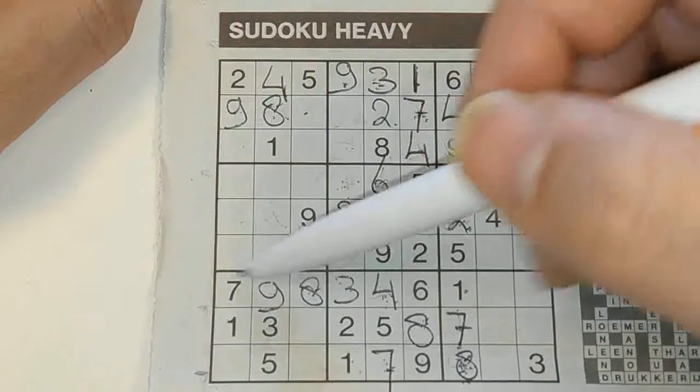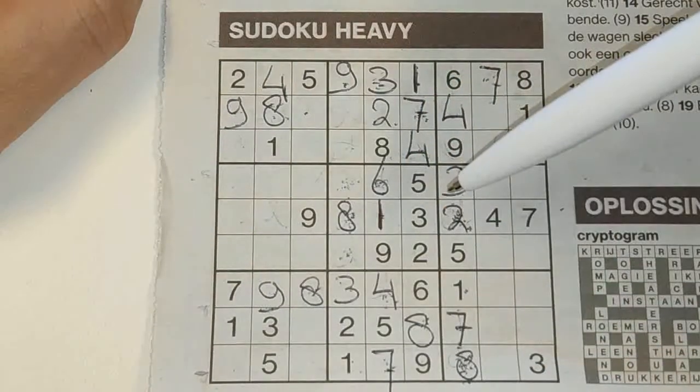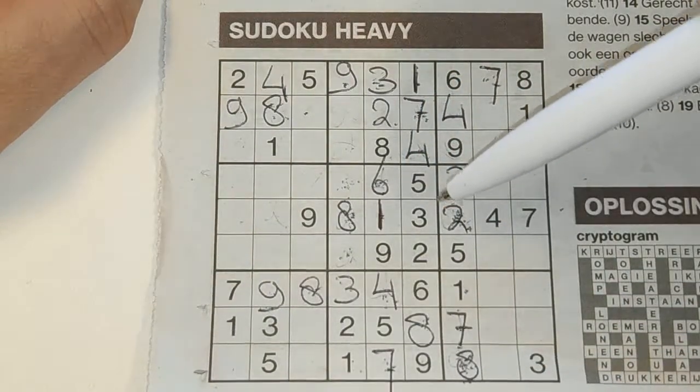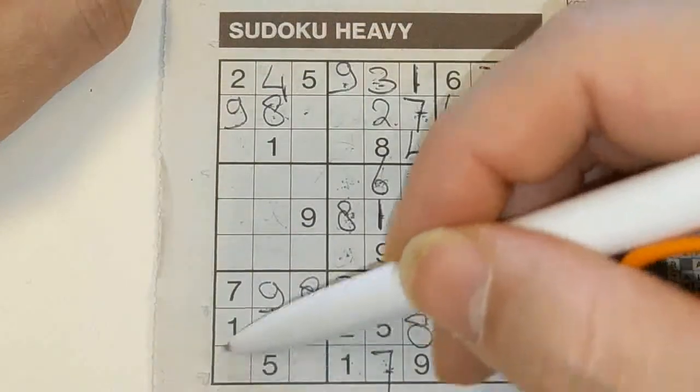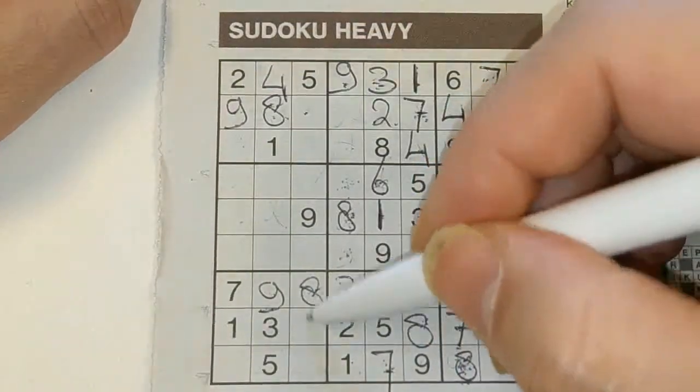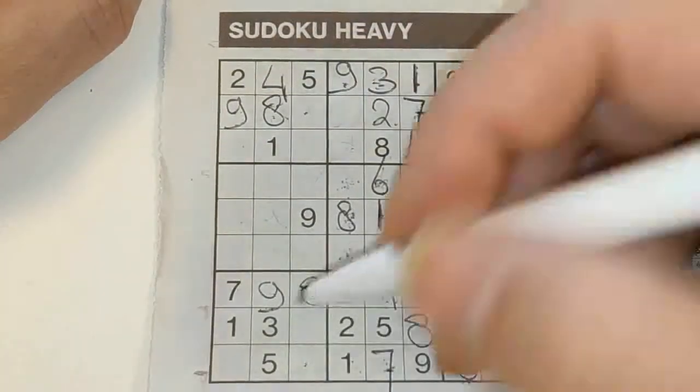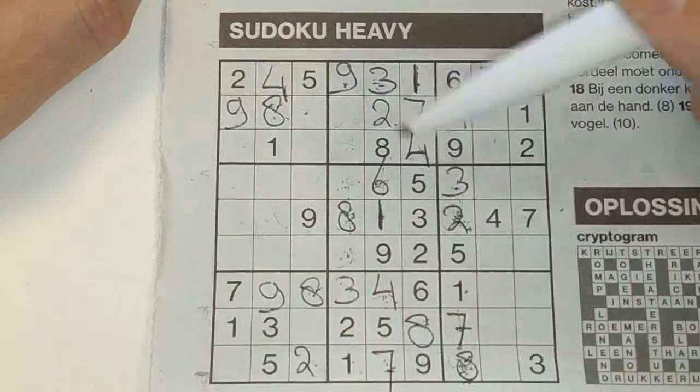In this big square, 3 missing numbers. The numbers are 2, 6, and 4. We have a 2 there, so no 2 here. We have a 2 there, no 2 there. Only place for the 2 should be here.